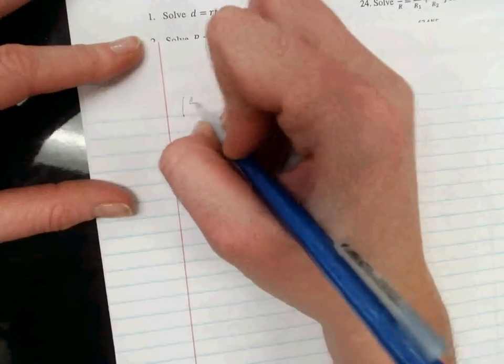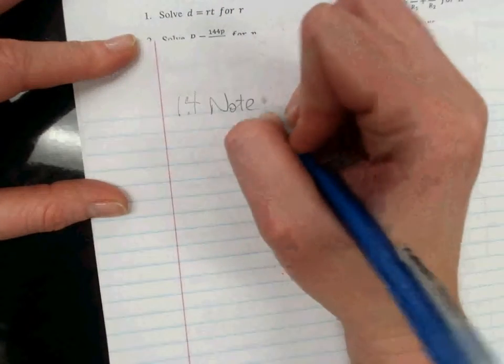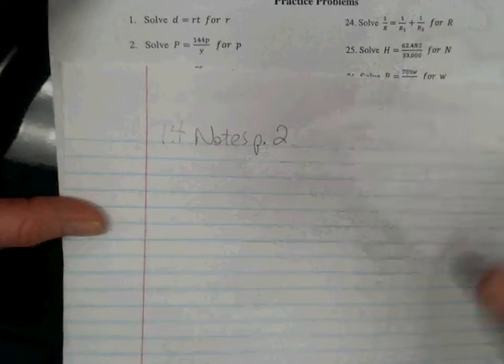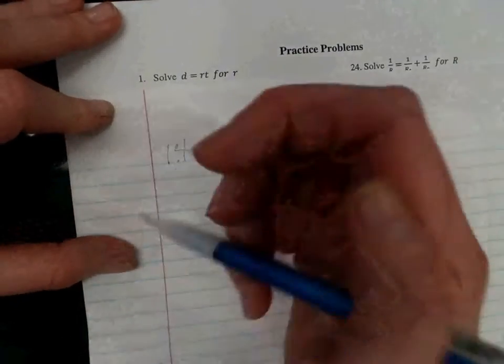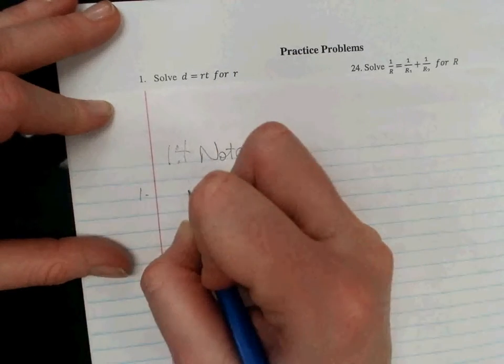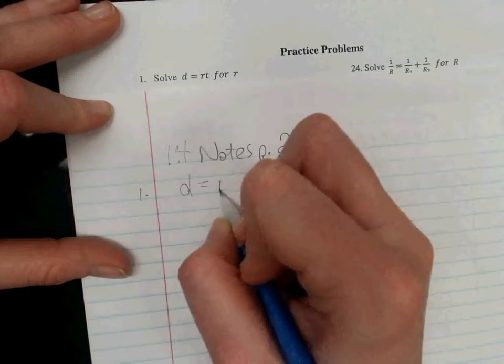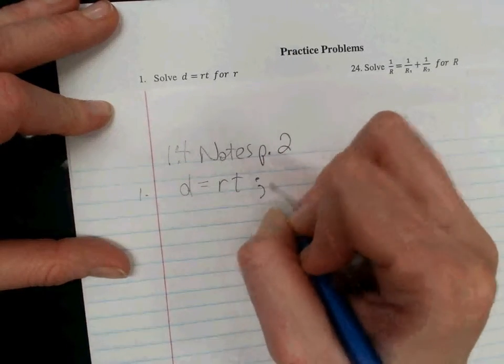So this is 1.4 notes, page 2. I actually stapled this to the top sheet and put it in my binder, so don't get confused. So we're going to do question number 1, which says solve for R. D equals R times T.